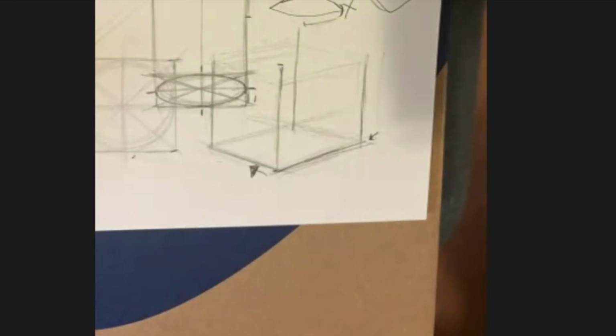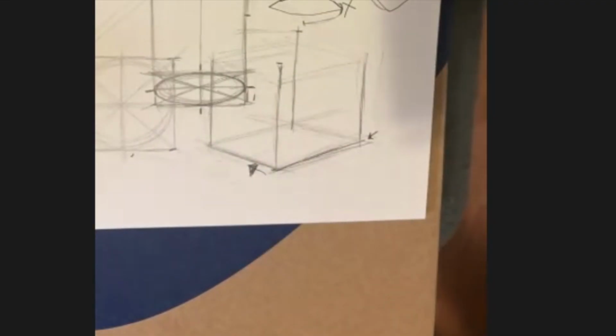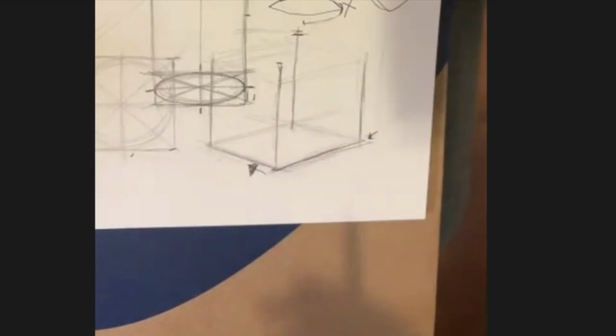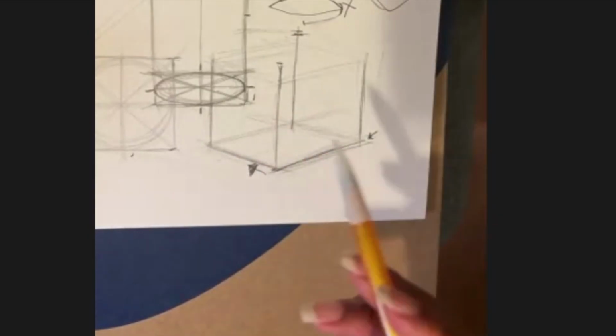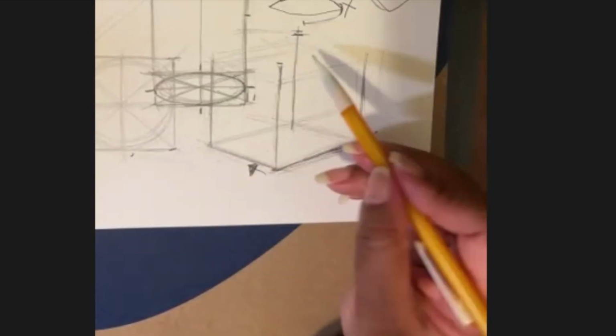So what I can see is that this line falls a little bit under the same width as the sphere. So now that I have that, I want to start to connect my top plane.